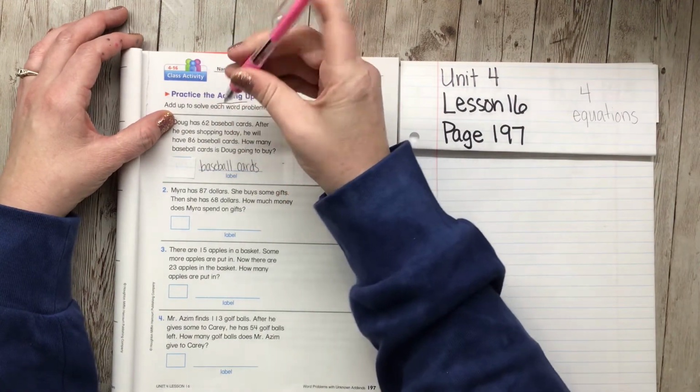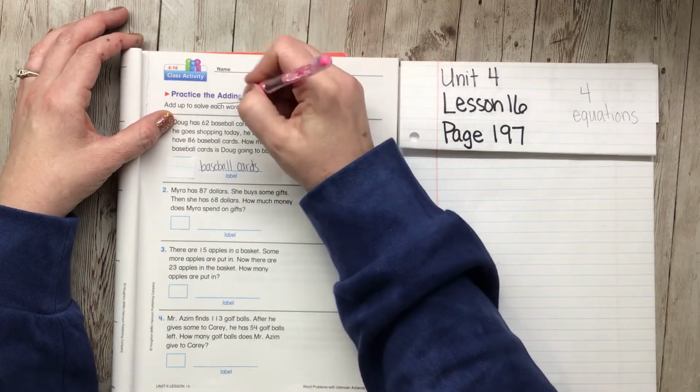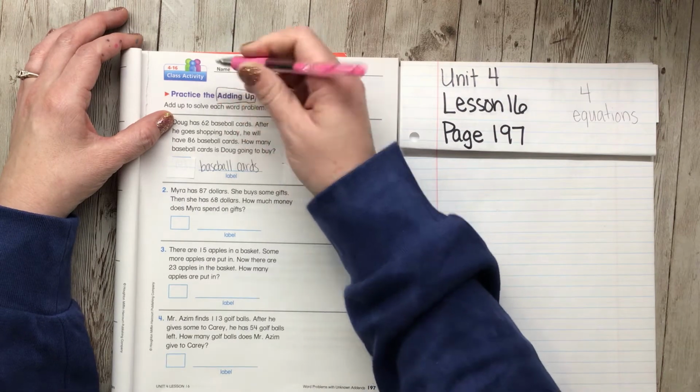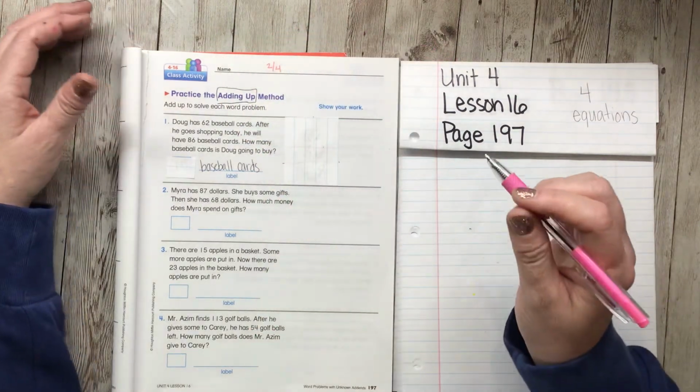You probably have seen me struggle with this silly pen all week already, but I like it better than the Sharpie.